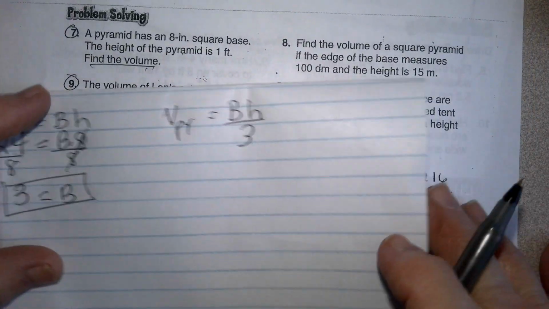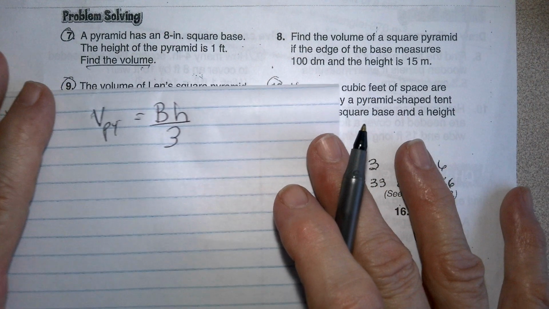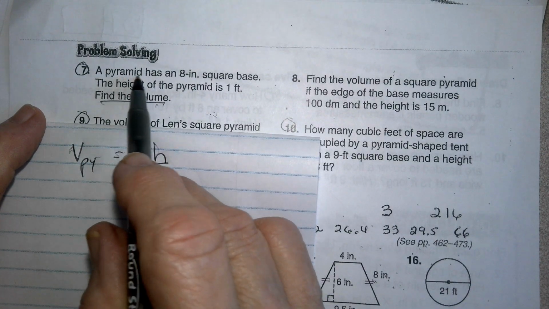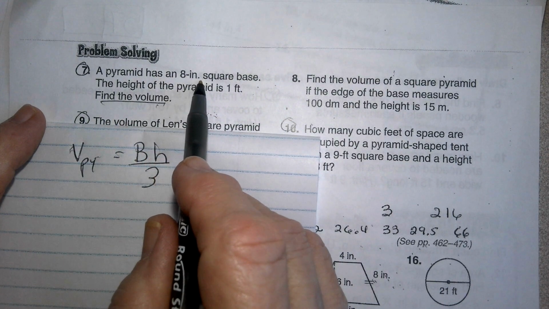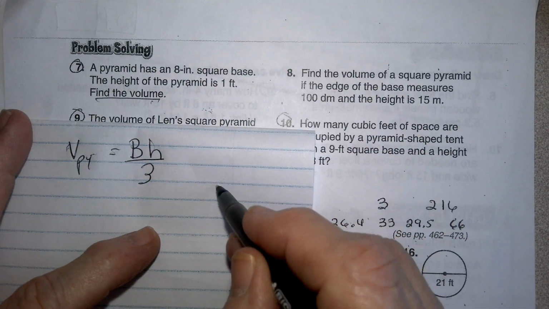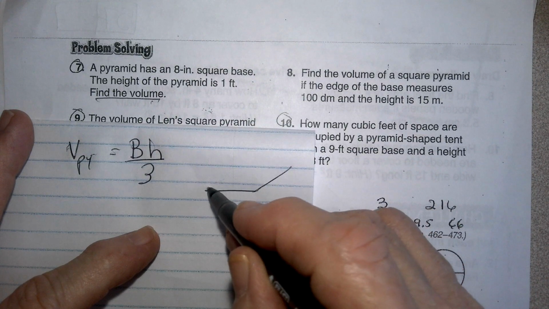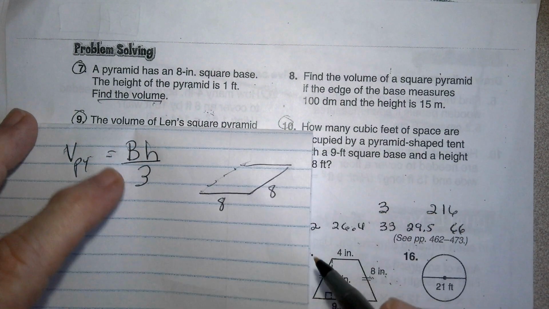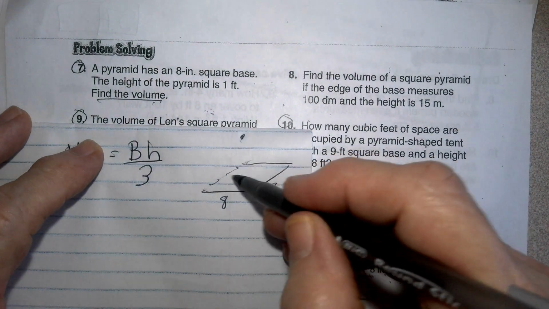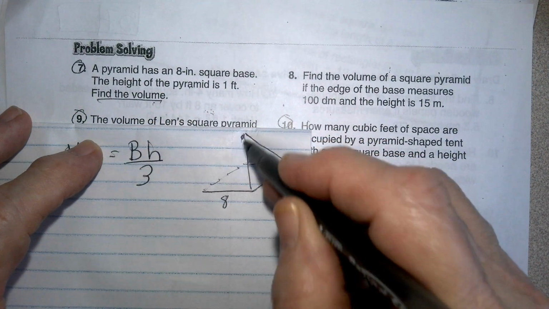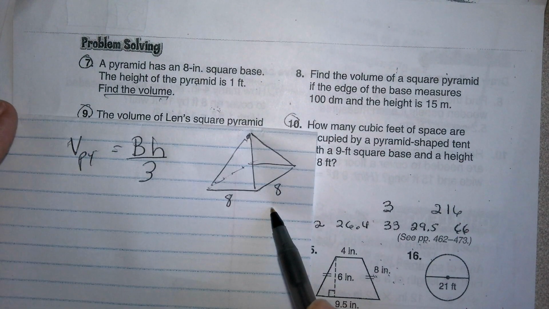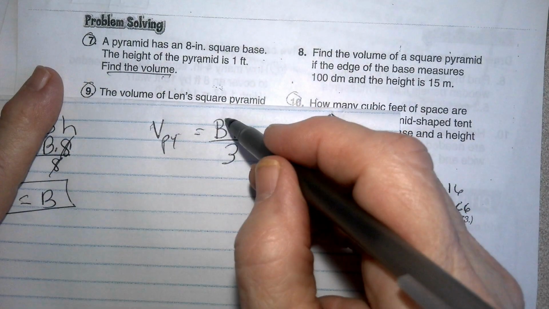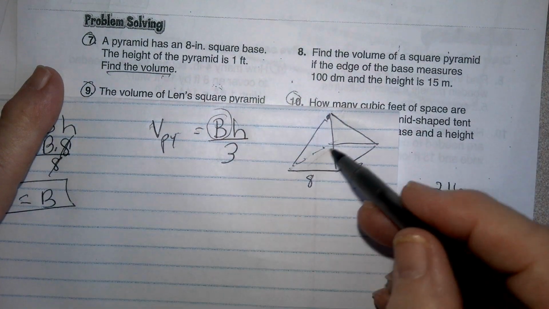And so it says, all right, so imagine in your mind what this looks like. A pyramid has an 8-inch square base. What that means is it's 8 inches on the front. It's 8 inches here. It's 8 inches here. And if I put a point at the top and I connected all my sides, it's going to form that pyramid. So what I need to know then is, what is the shape of my base area?